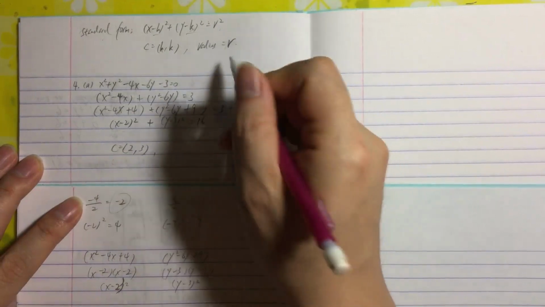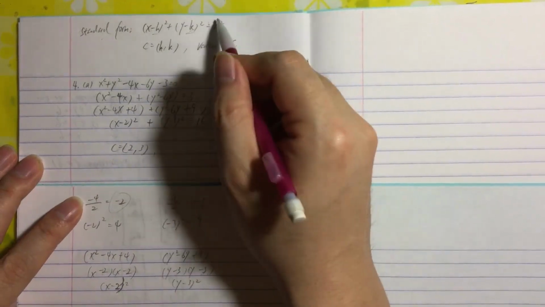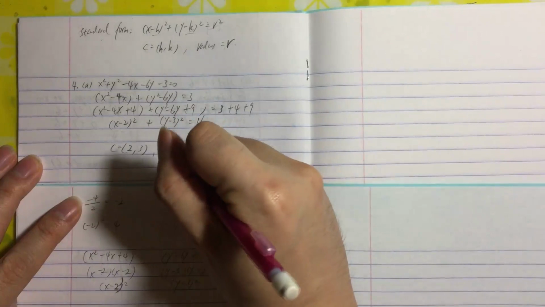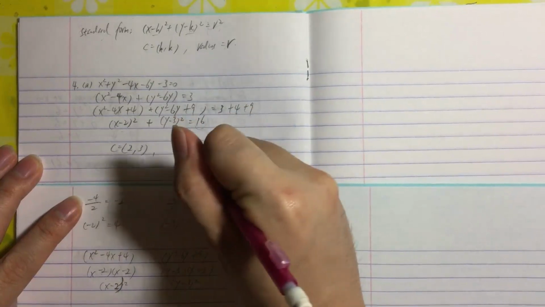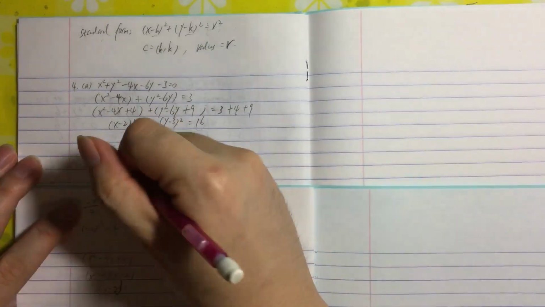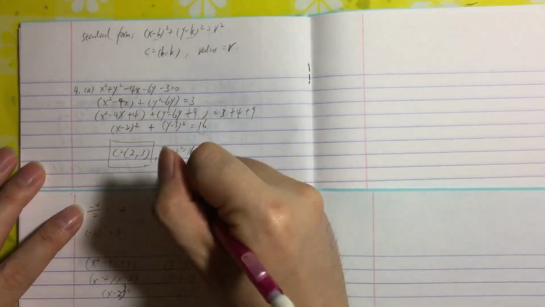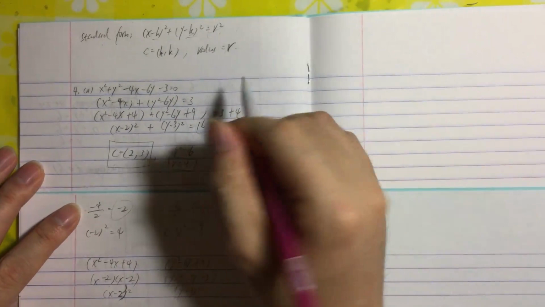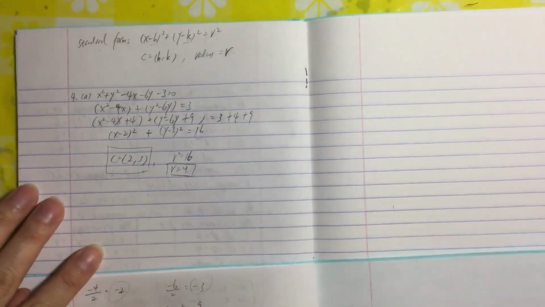And then for the radius, if we try to match the formula, we can see that r squared is 16. If I take the square root, r must be 4. So that's the center of the circle, and that's the radius of the circle. That's the answer to part A. Part B.